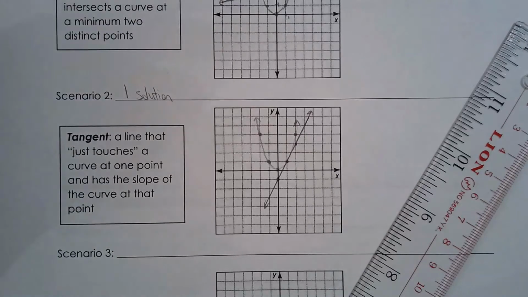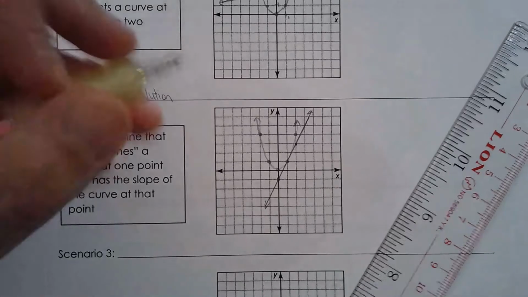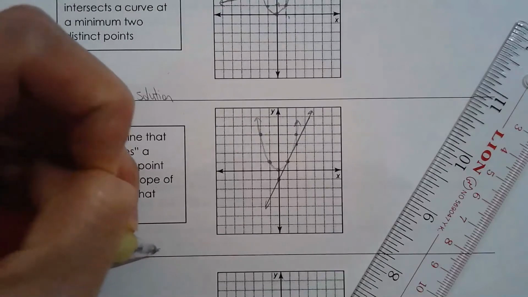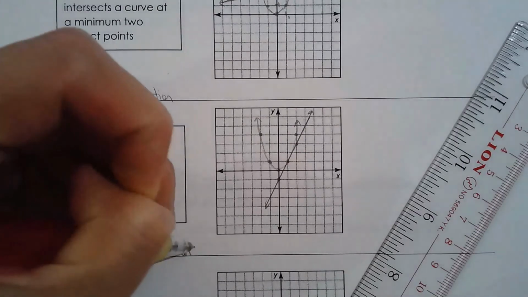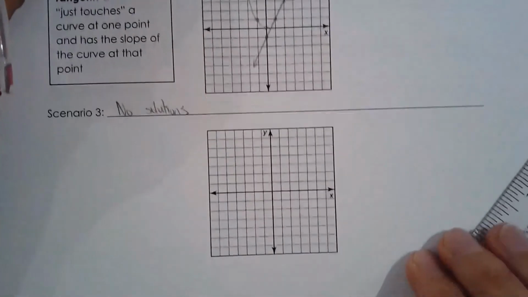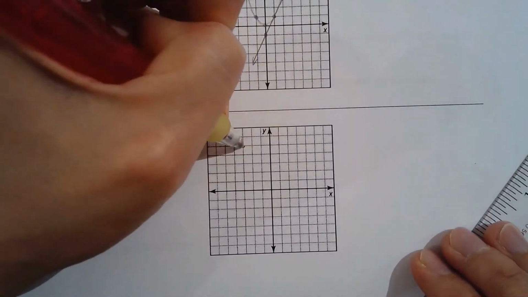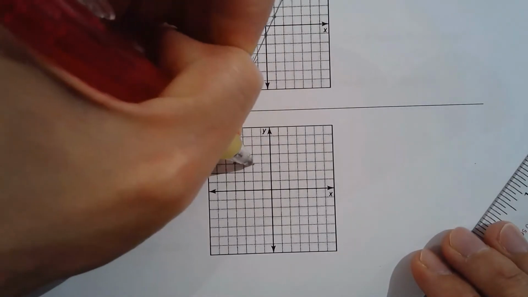So you can have two solutions, you can have one solution, or you can have no solutions. All right, so I'm going to be a little wild. Let's draw the parabola over here. So let's talk about the step pattern. 2, so it's 2, 6.